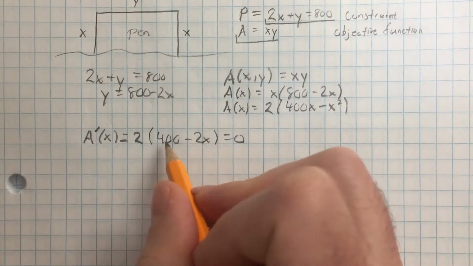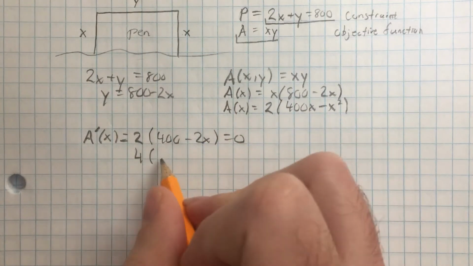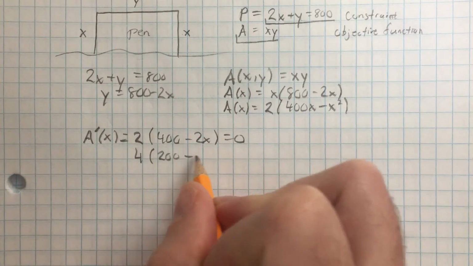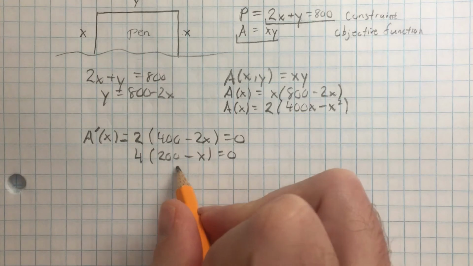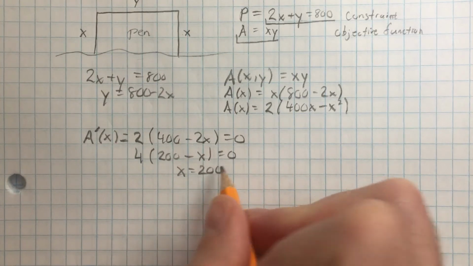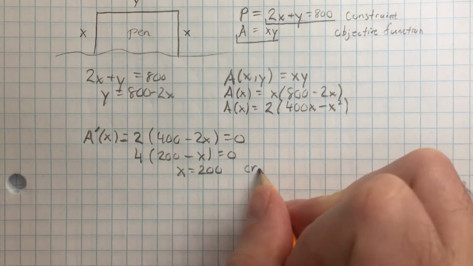I've got another factor of 2 in here I don't really need now. I'm going to factor it off. So this will become a 4, and I'll be left with 200 minus x equals 0. So x is obviously 200. All right, so we have one critical value.